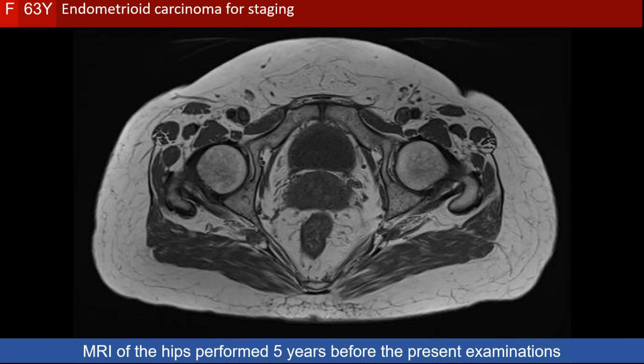We found also an MRI done 5 years before the present imaging studies. It was an MRI of the hip joints. So the images that show the uterus were only the transverse T1 weighted images.